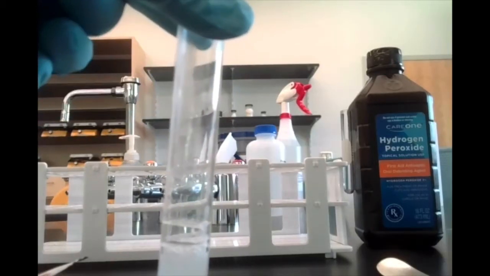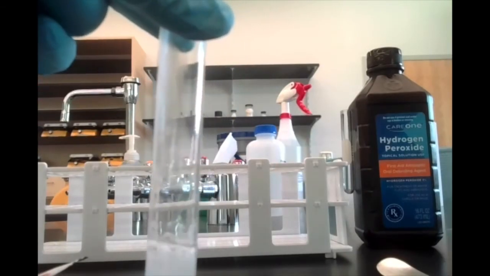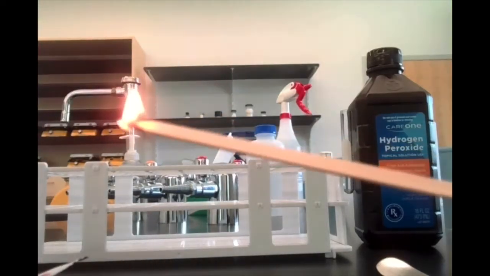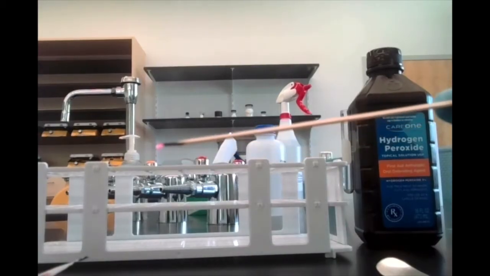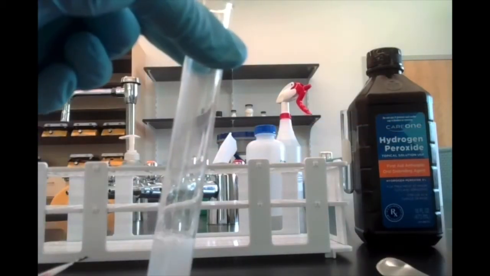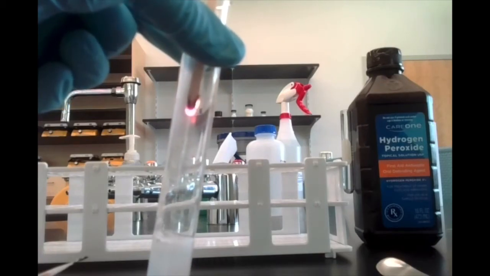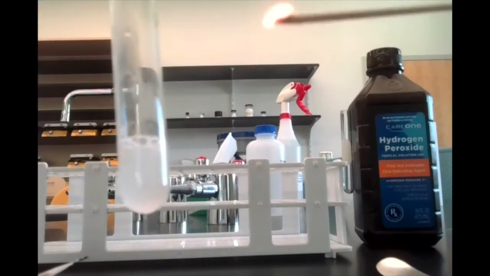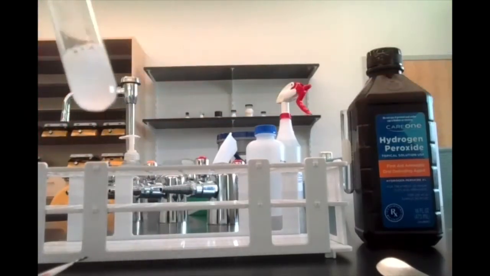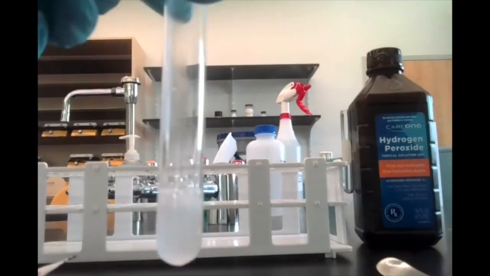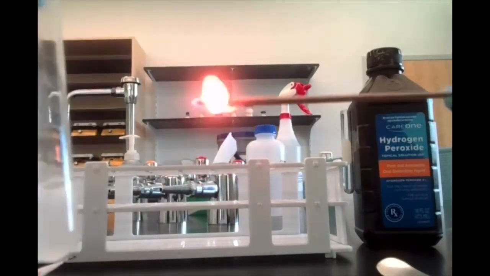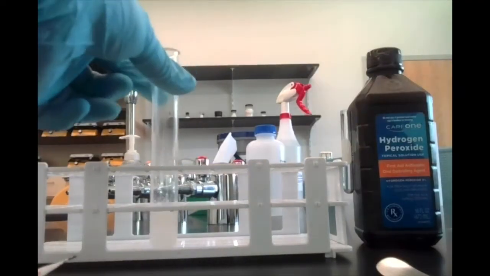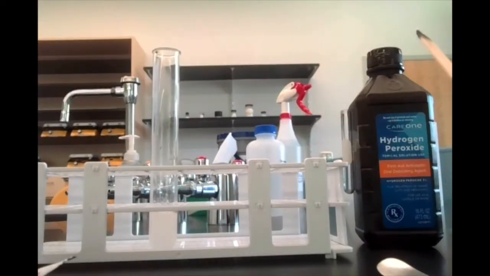It glows as soon as I put it into the test tube, even though I extinguished it. So it's like relit just by putting it into that test tube. If I blow it out again, so you have that glowing splint, and I put it into the test tube again, notice it reignites as I introduce it to the gas in that test tube. All right, so that should give you a clue as to what the gas in that test tube is.